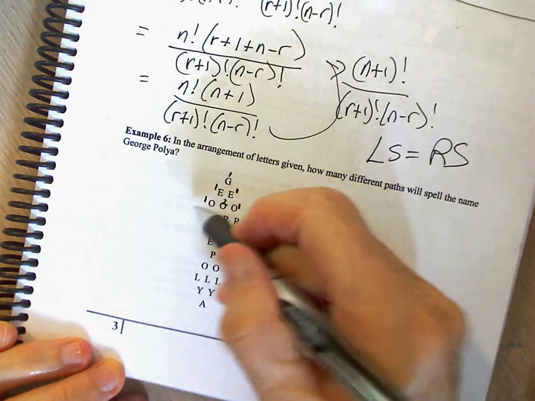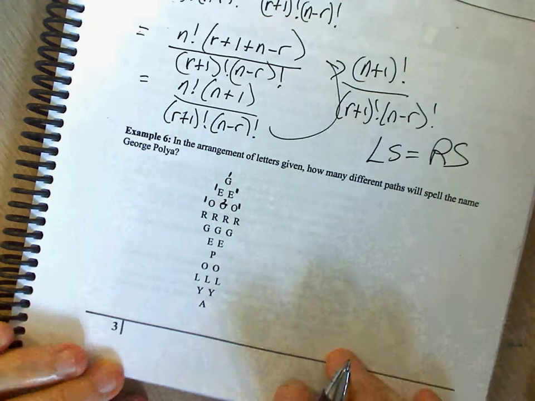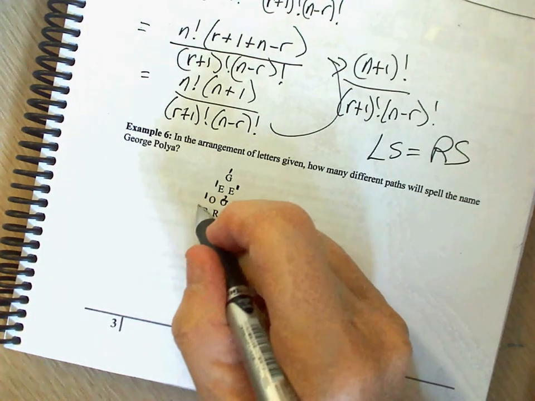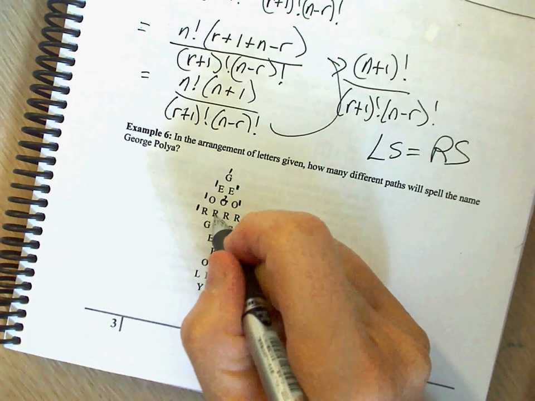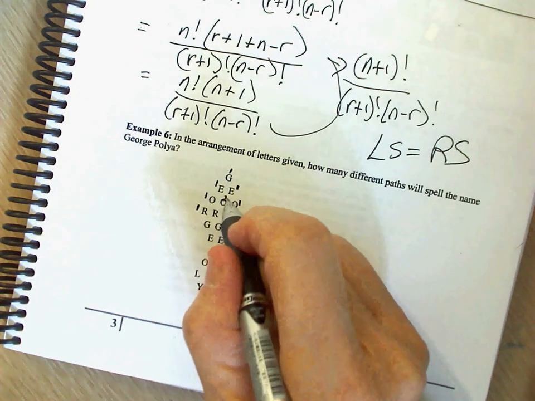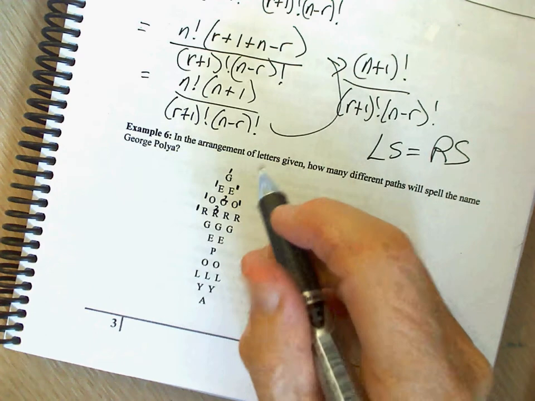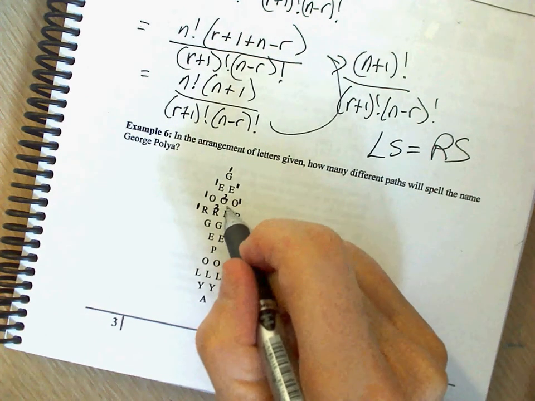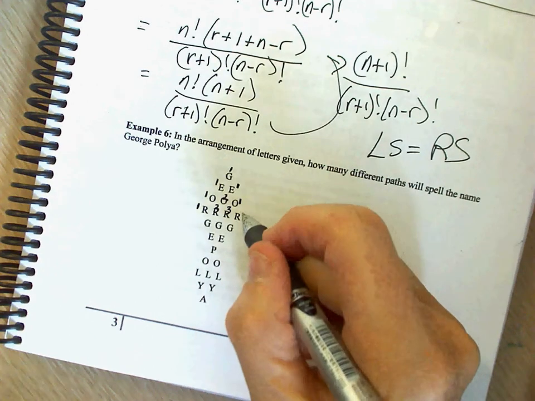Okay, let's keep going. To get to this R, there's one way. To get to this one, there's 1 plus 2 ways, so it's 3 ways. To get to this R, you can come through here. So there's 3 ways, and that's 1. So it's 1, 3, 3, 1. Let's keep going.